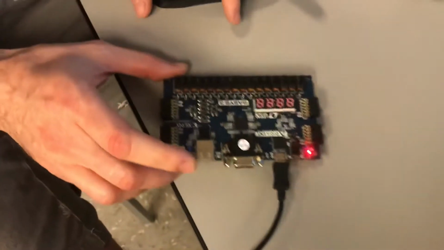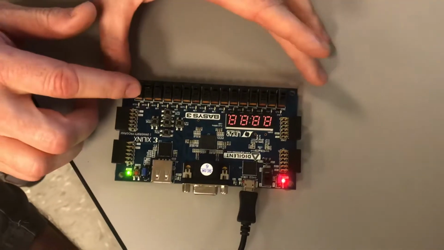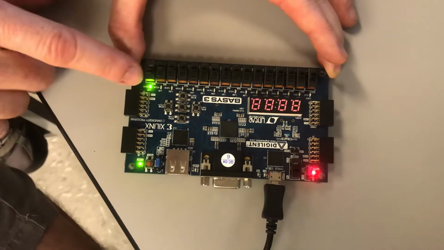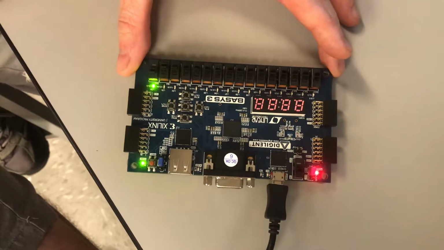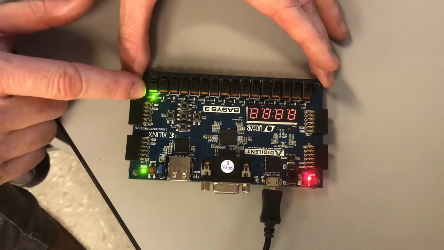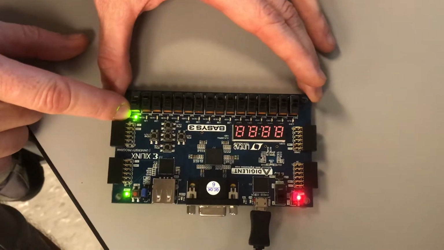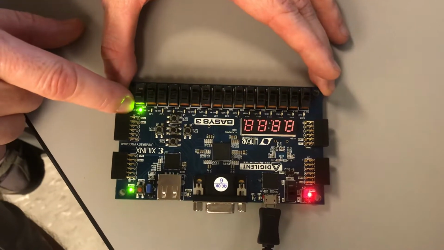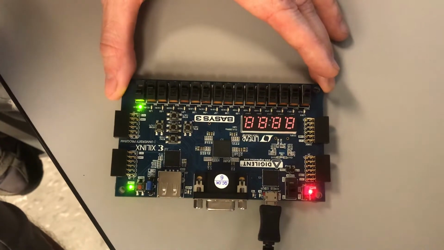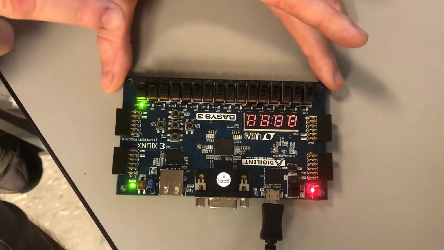And now I'm going to show you the implementation of the code on the FPGA. So our first switch is fly. Fly means that the drone is clear to fly, and that first LED is on, and that first LED represents go up. So when it's first starting out, the drone is going to go up.